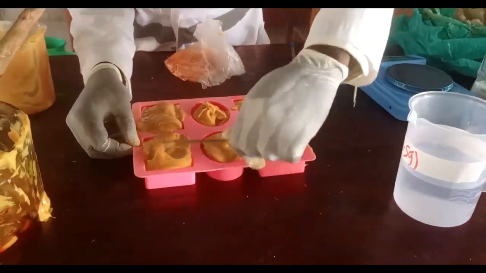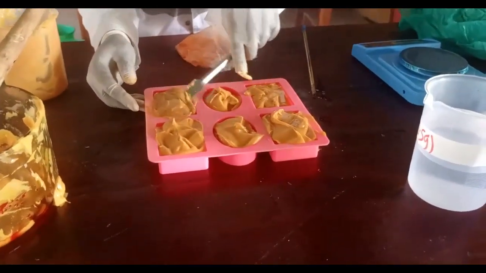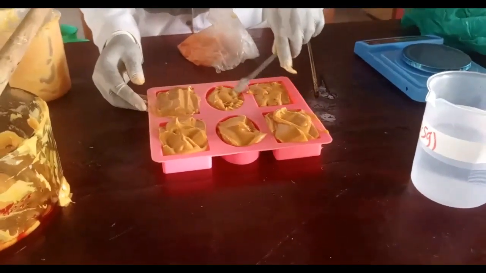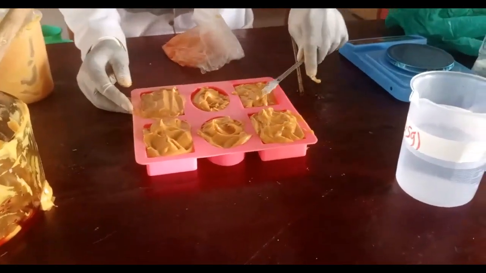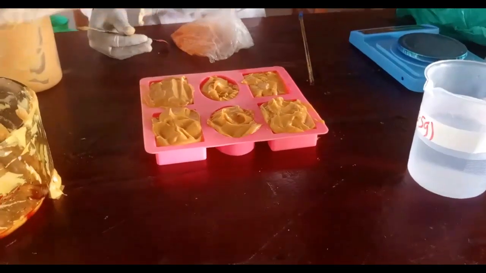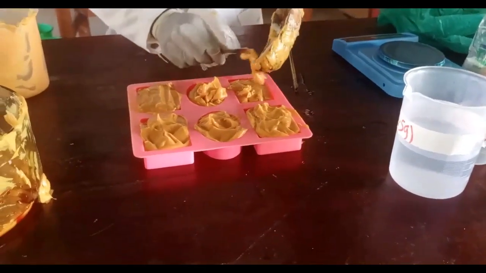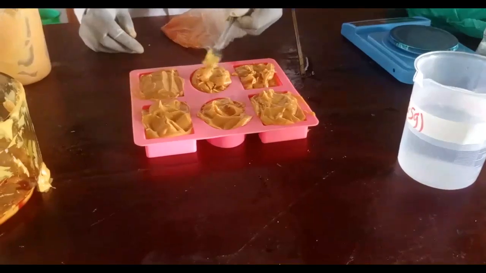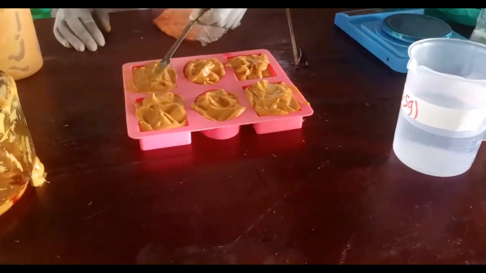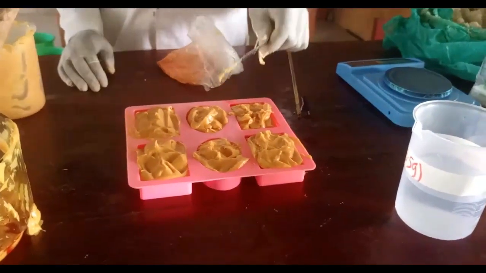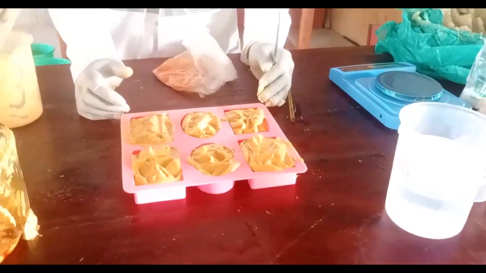The reason why we do that is because it is very thick. So when it is very thick, it may disturb. So at this point, all our molds are full, and if there are some which are not very full, you can still add. So at this point, our mold is ready and it is full. So here we have 6 different shapes, and you shall be able to see what comes out after 24 hours. So after 24 hours, we shall be getting them out and we see our product.